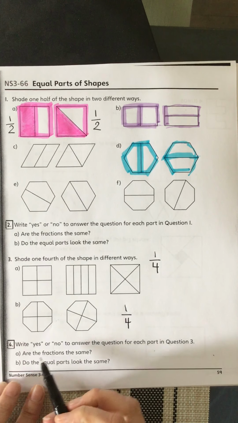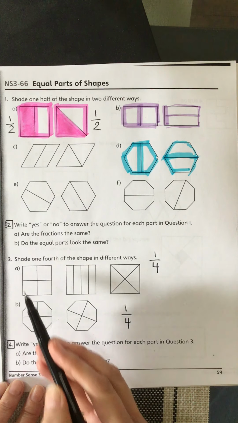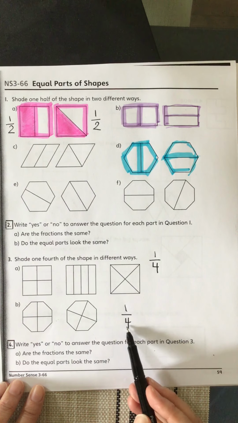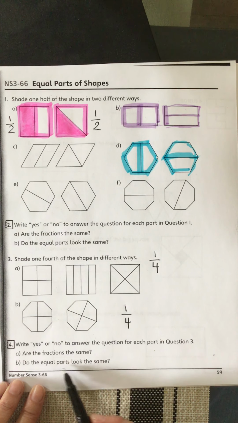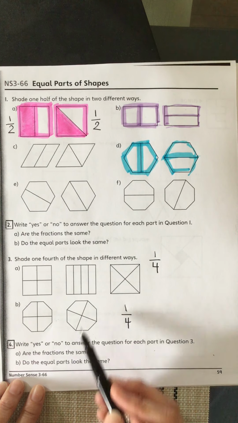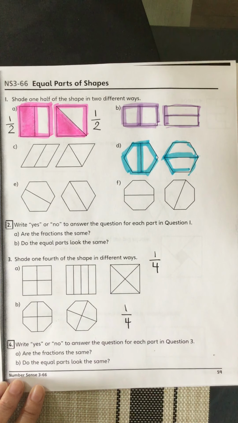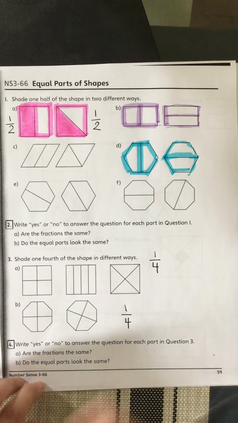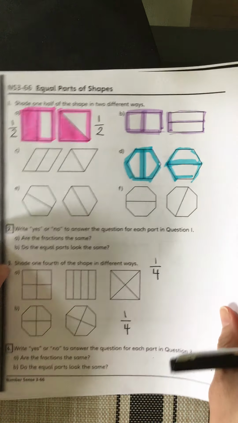Okay? So you're going to do the same thing you did here. Write yes or no to answer the question for each part in question 3. Are the fractions the same? Answer yes or no. Do the equal parts look the same? Does this look the same as this? Does this, and this look the same? You have to answer yes or no. So that's the first page of equal parts of shapes, page 59.